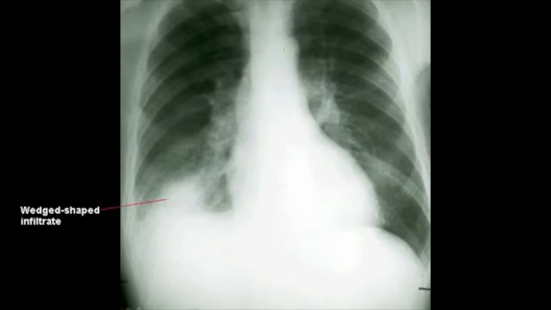This patient has an infiltrate in the right base close to the diaphragm. Note that it is triangular in shape and that the base is towards the right hilus. Under proper circumstances, when we see such a finding, we must suspect pulmonary thromboembolism, and this density may represent the area of infarction, the convexity being the so-called Hampton's hump.